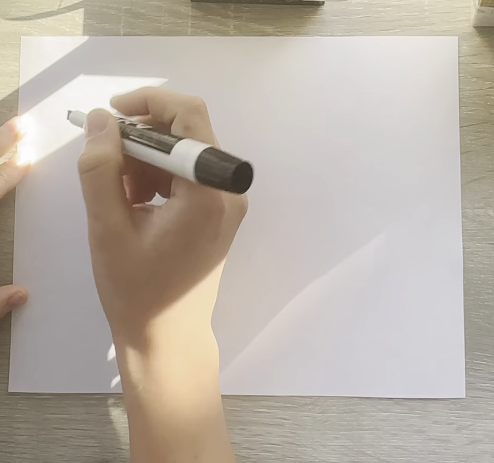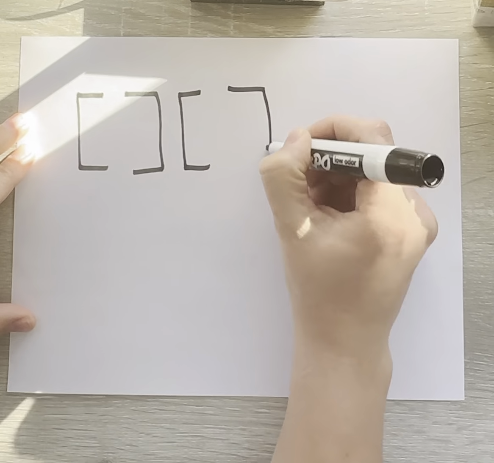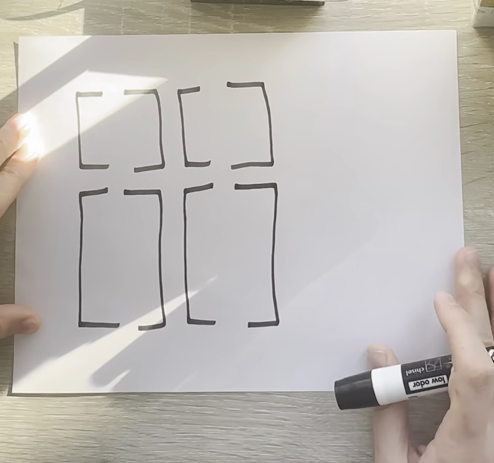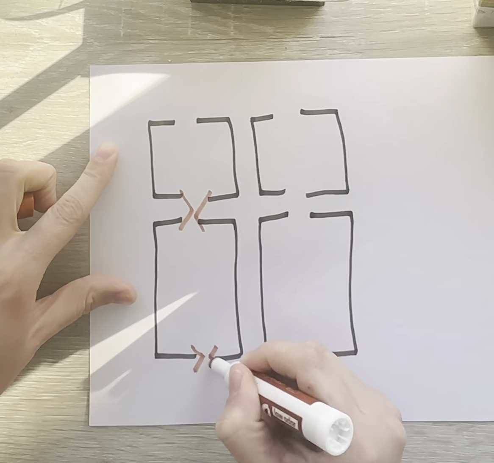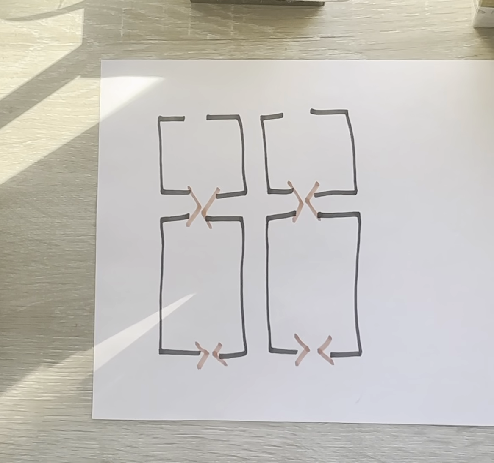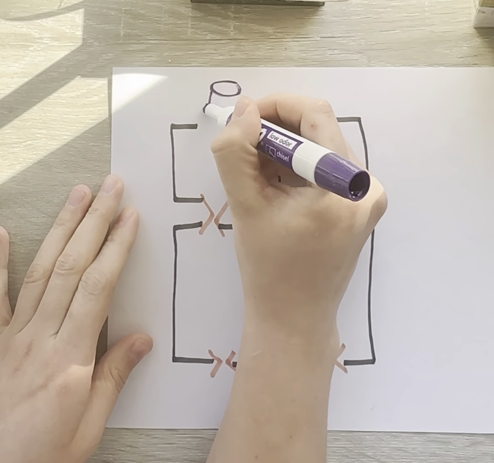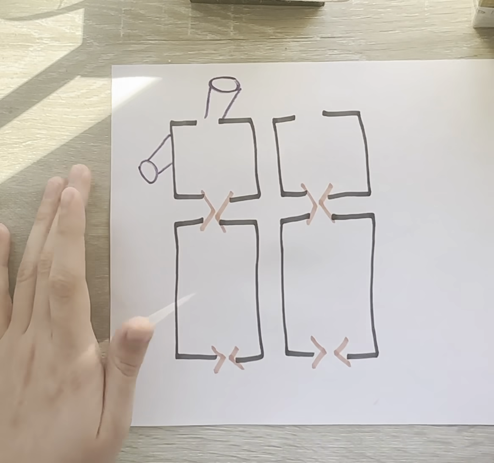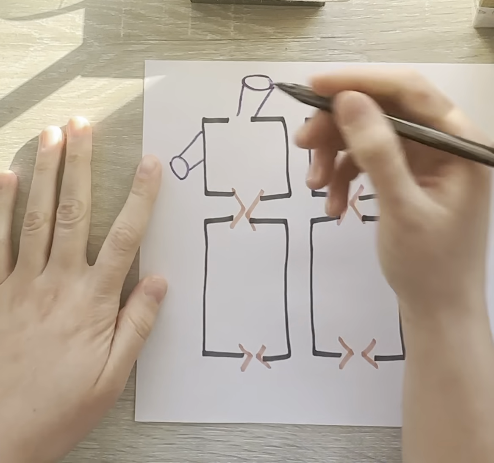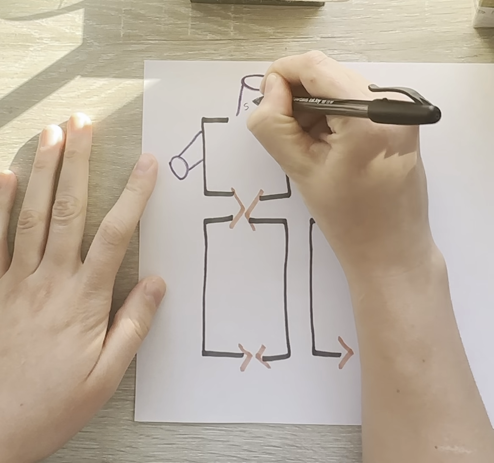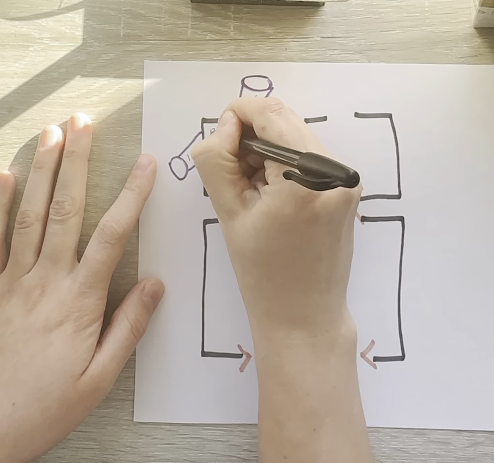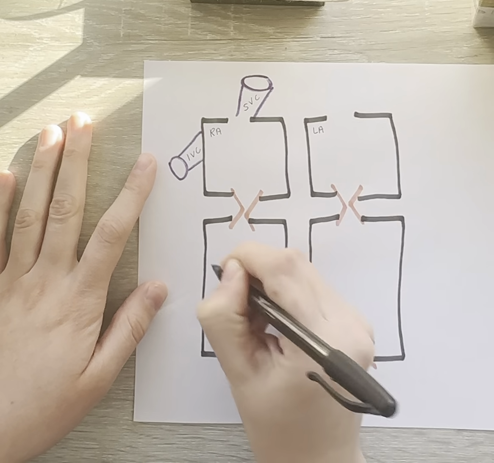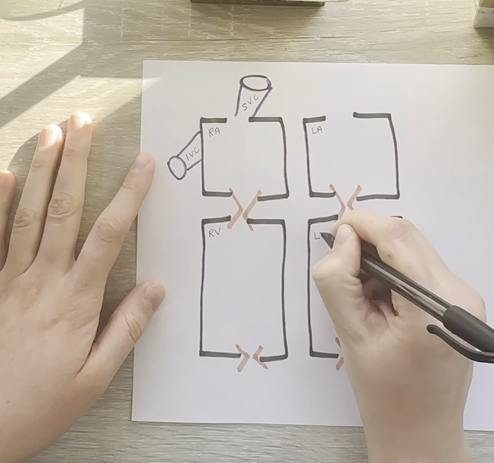Just going to start by drawing a basic diagram of the heart. Okay, so we have our superior vena cava, our inferior vena cava. This is our right atrium, left atrium, right ventricle, left ventricle.